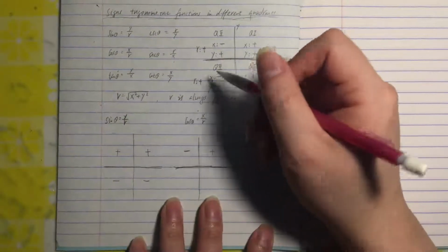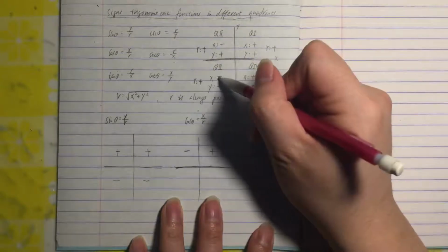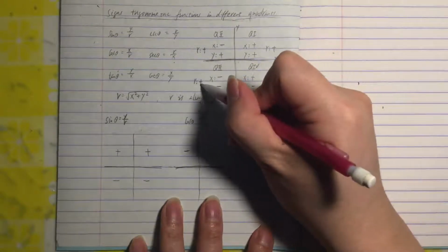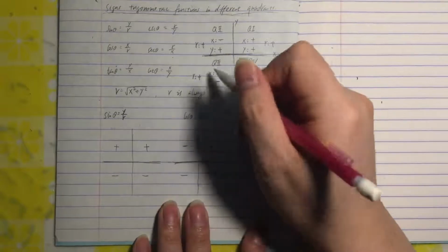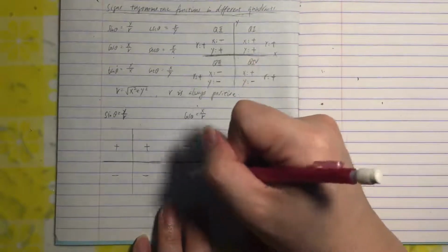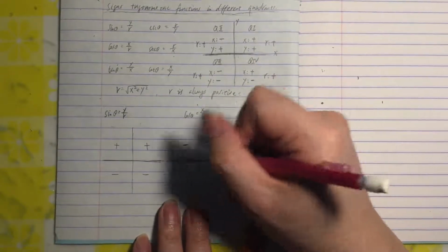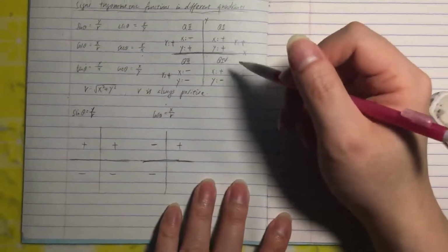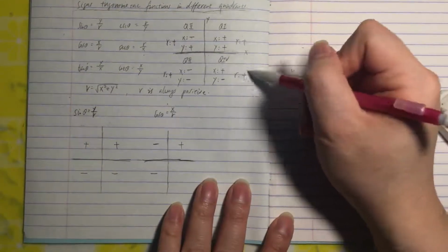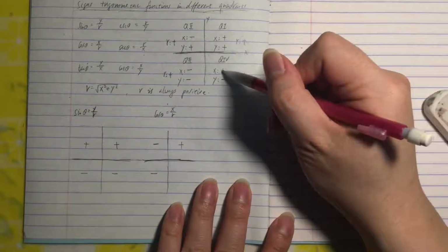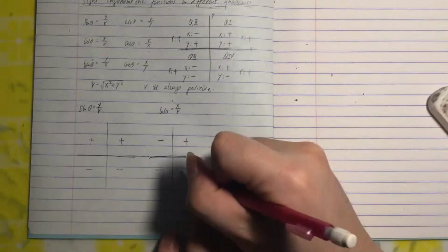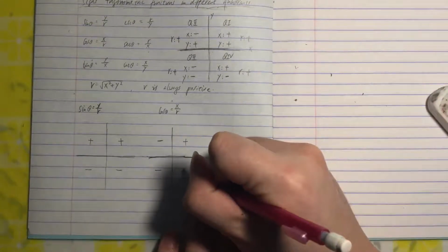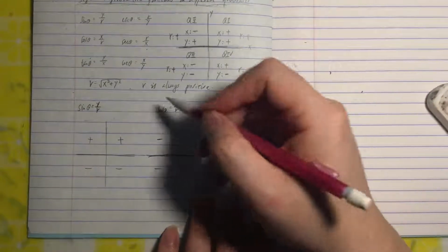In Quadrant 3, cosine is x over r. Negative number over positive number is negative. So cosine function in Quadrant 3 is negative. In Quadrant 4, x is positive, r is positive. So x over r is positive. So cosine function in Quadrant 4 is positive. That's the signs of cosine function.